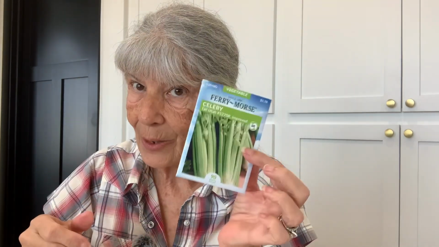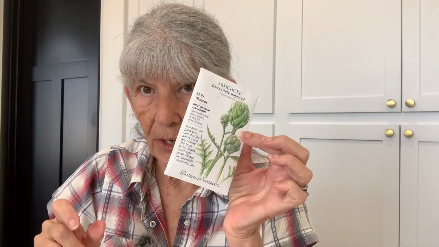And then celery, which is really slow, and artichoke. So those are the things that I'm getting ready to plant today. And then kind of my plan is my potatoes, which I already have, and I'm chitting them right now. Those go in on Valentine's Day.